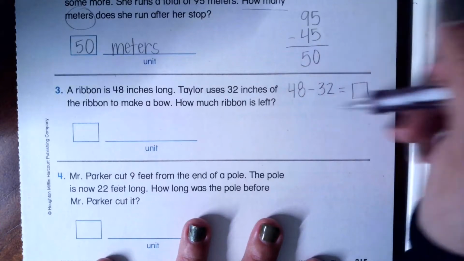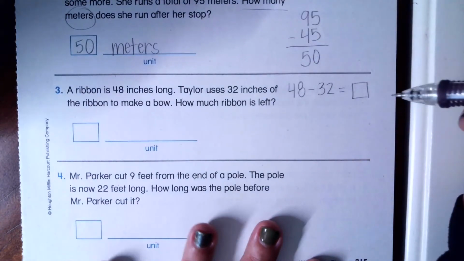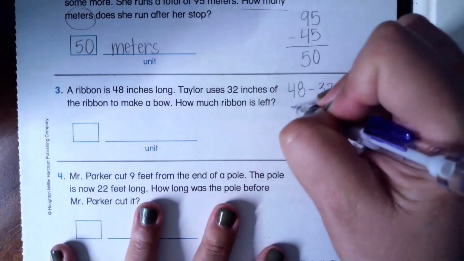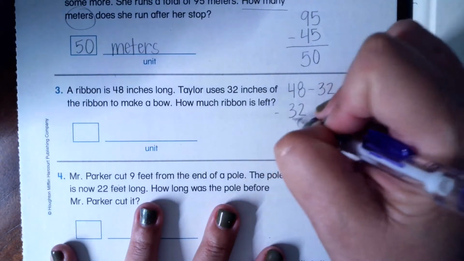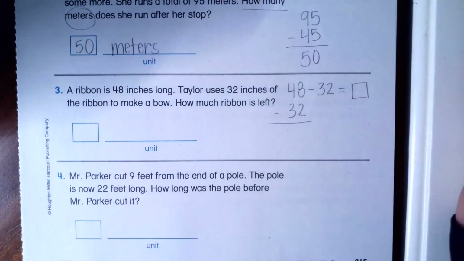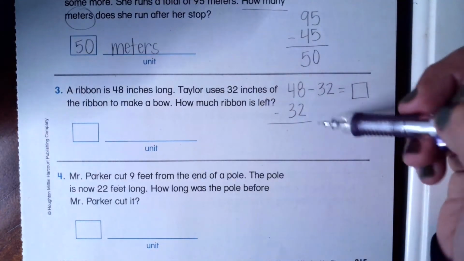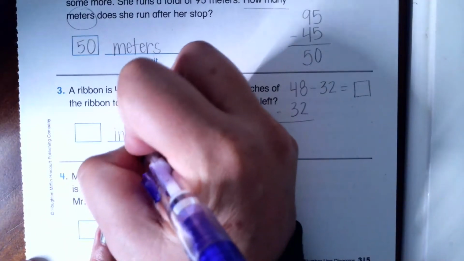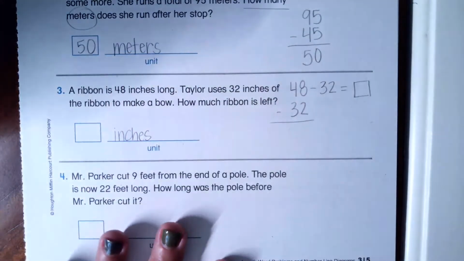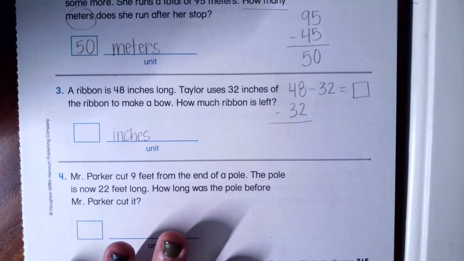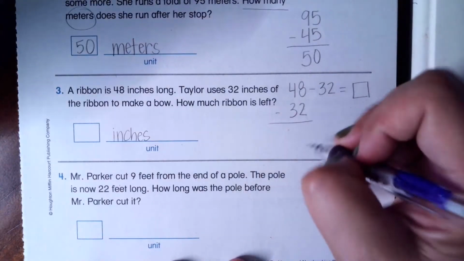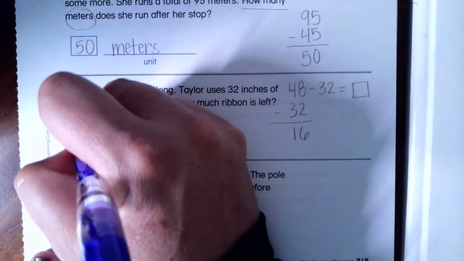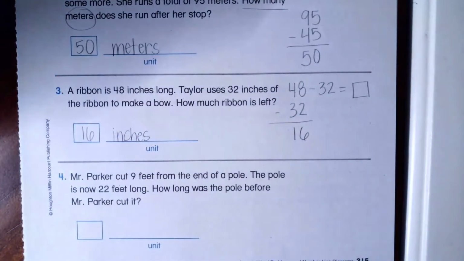Now, again, I like to write them horizontal because it just helps me figure out what I need to do to solve. But I know that I need to write it up and down vertically to actually solve it. So 48 minus 32, go ahead and solve that. All right, we have 8 minus 2 is 6, and 4 minus 3, which is 1, and we get 16 inches.